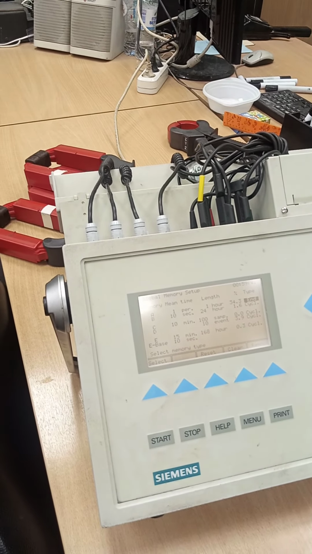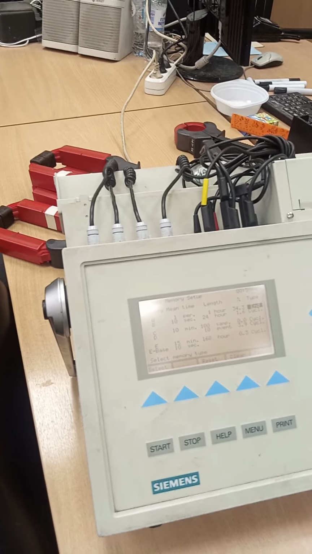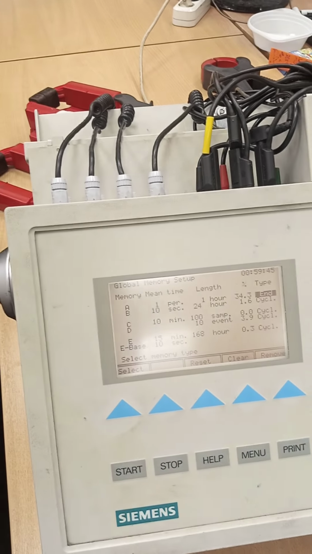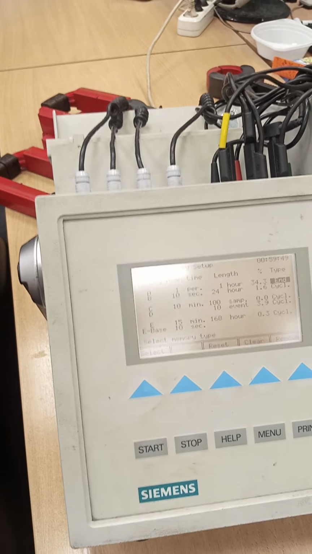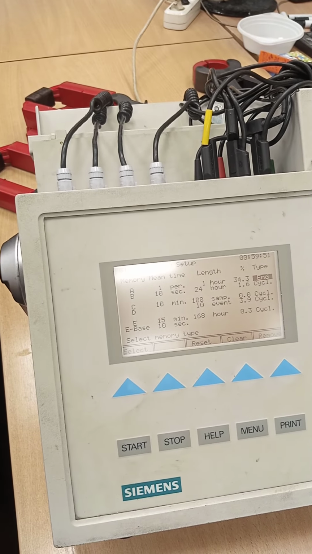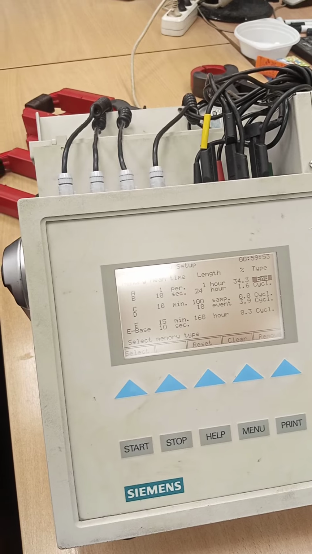So in this case, I can connect analyzer to network. I can set up measuring time, for example, 2 days or 24 hours.